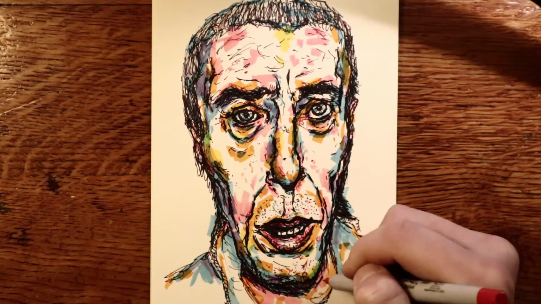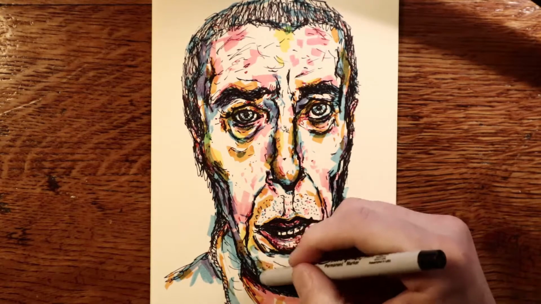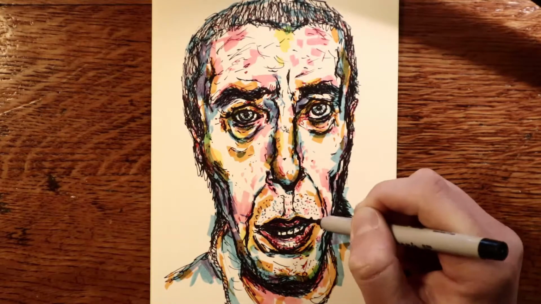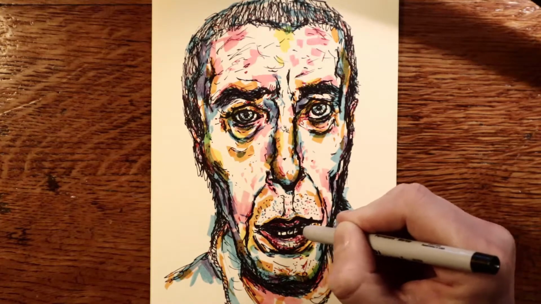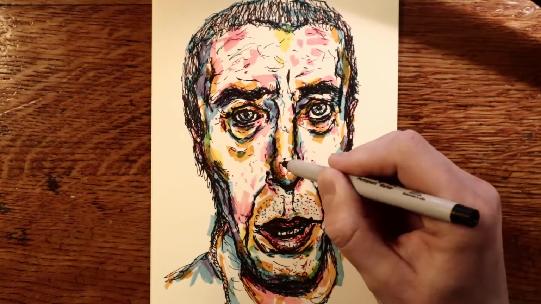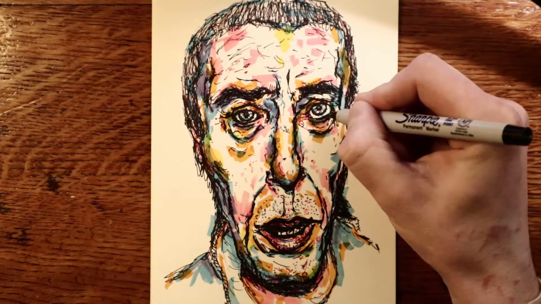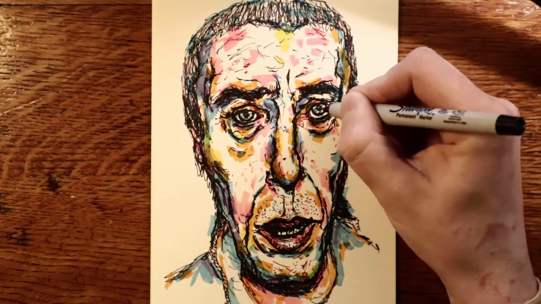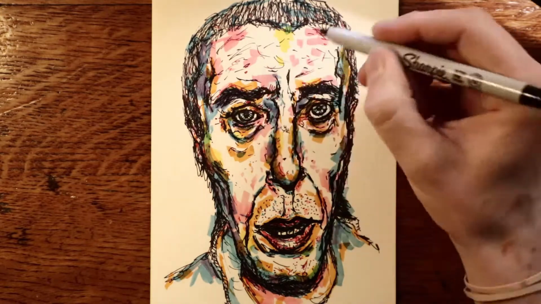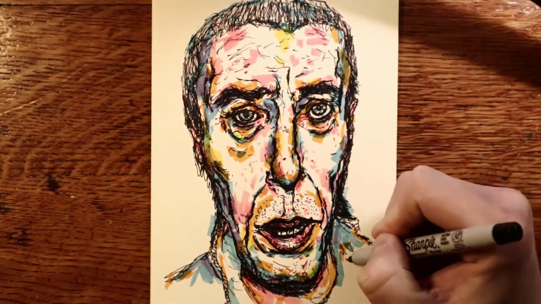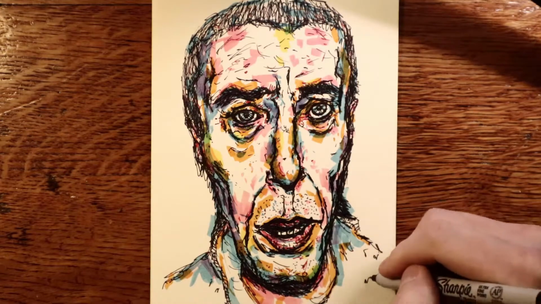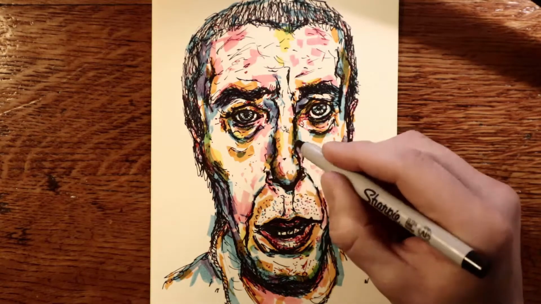So we're nearing the end of the drawing, and as you can see, the ugly drawing in the beginning has now turned into something pretty cool. All the mistakes that we've made just kind of look like they were supposed to go there, and that's the best part about this. No one has to know it doesn't look like the picture. It's just a completely unique person to them.